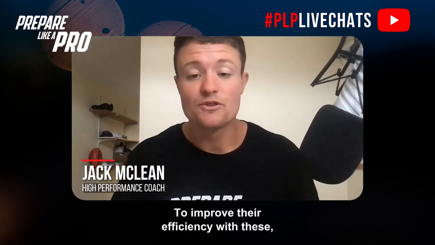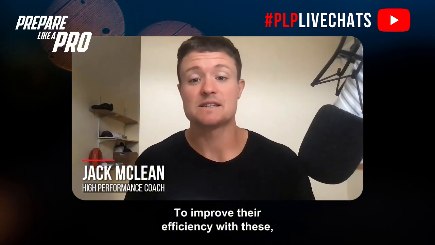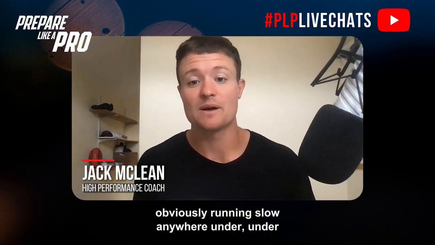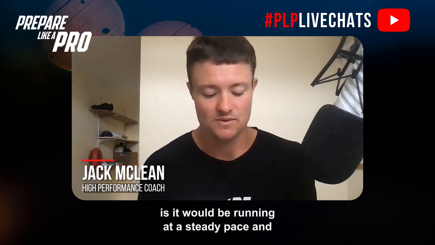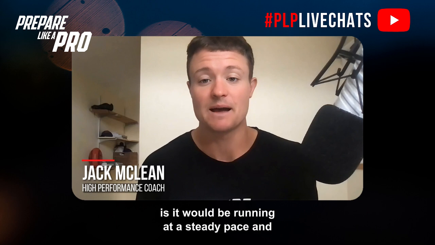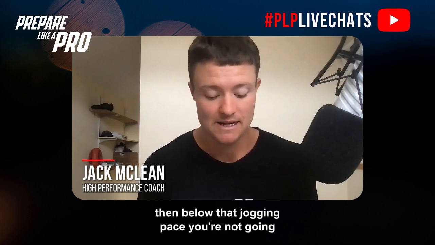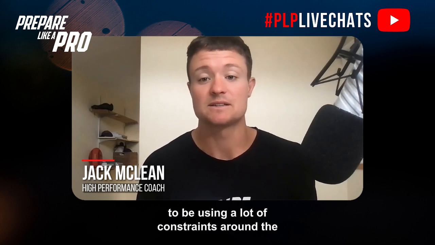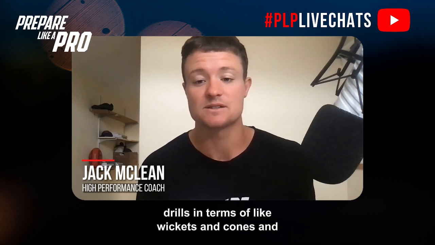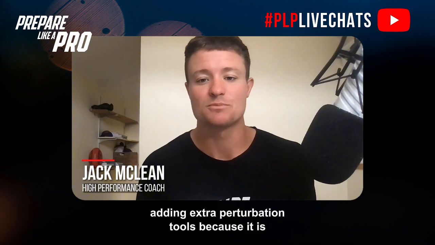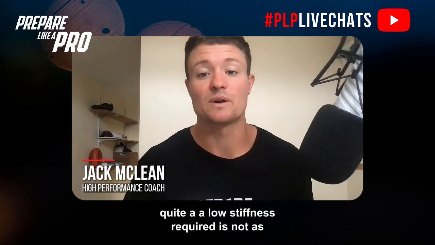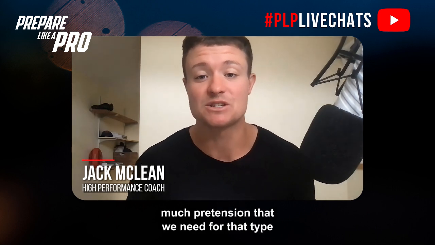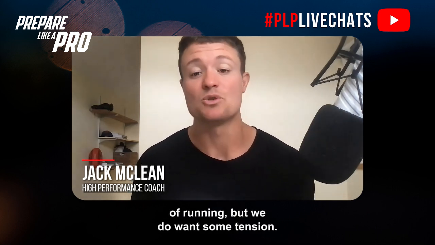To improve their efficiency with these, obviously running slow, anywhere under 4.5 minutes per kilometre for most AFL athletes would be running at a steady pace, and then below that at jogging pace. You're not going to be using a lot of constraints around the drills, like wickets and cones and adding extra perturbation tools, because it is quite a low stiffness required. There's not as much pre-tension that we need for that type of running, but we do want some tension.